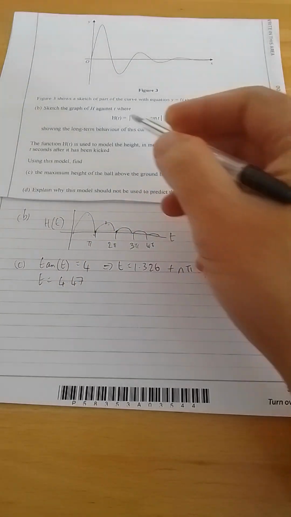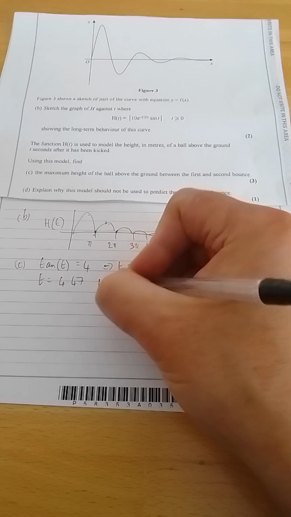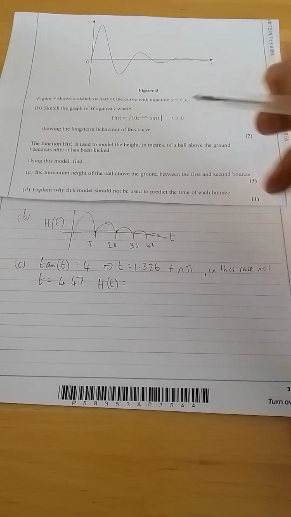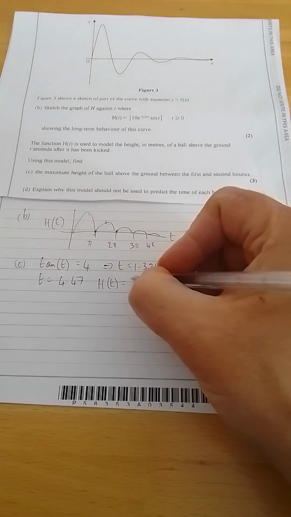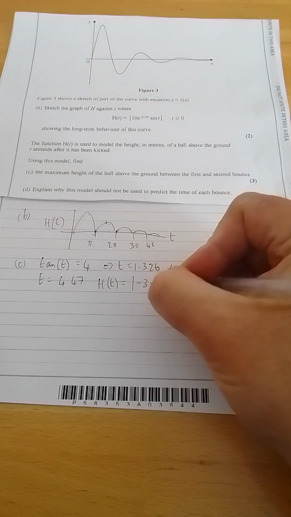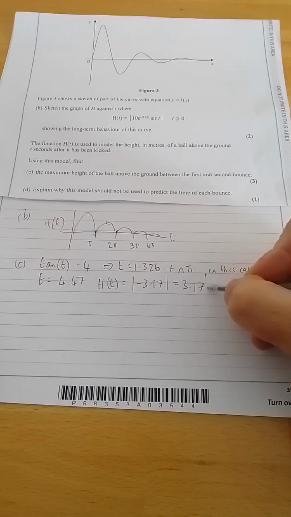Right, and now what we need to do is put it into this expression for h of t. So h of t, if we put it without the absolute value signs in our calculator, we get minus 3.17. So it's the absolute value of minus 3.17, which is, of course, 3.17 meters.